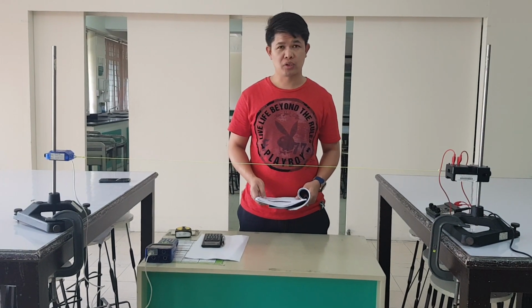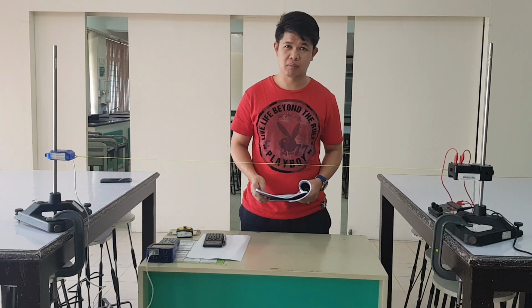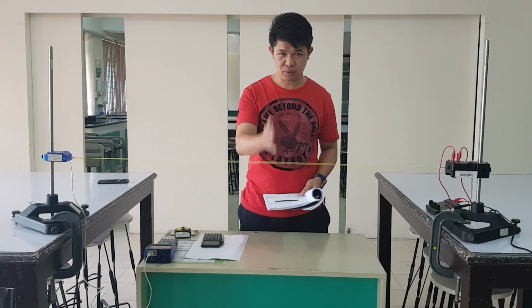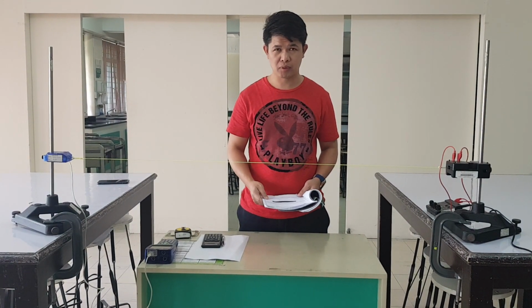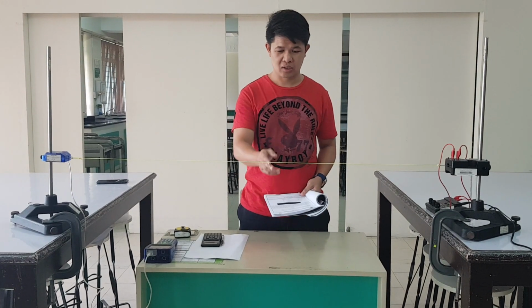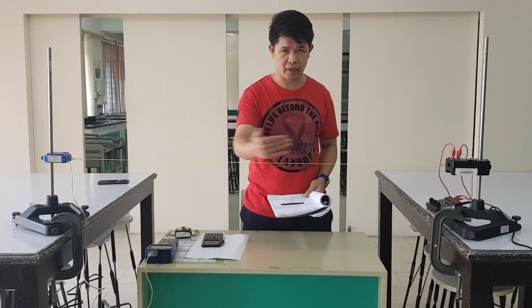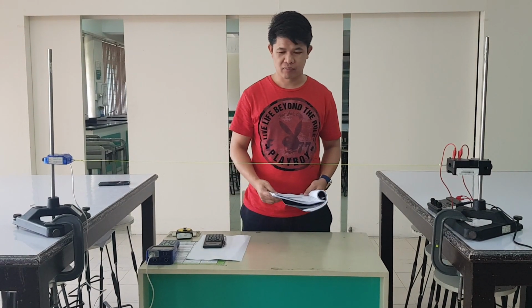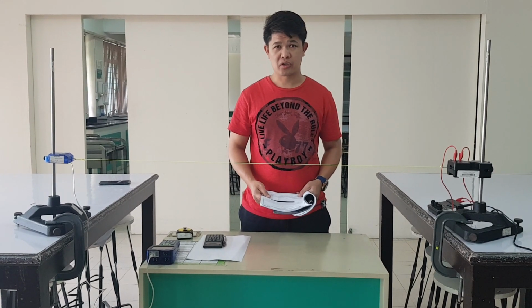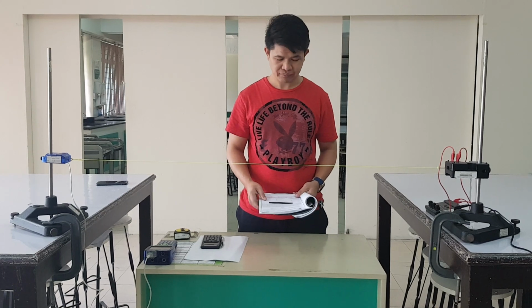A transverse wave is a wave in which the direction of vibration is perpendicular to the direction of the motion of the wave. So the direction of vibration is up and down, and the direction of motion of the wave is perpendicular to that. For the longitudinal wave, the direction of motion of the wave and the vibration are parallel to each other. An example of that is a sound wave.